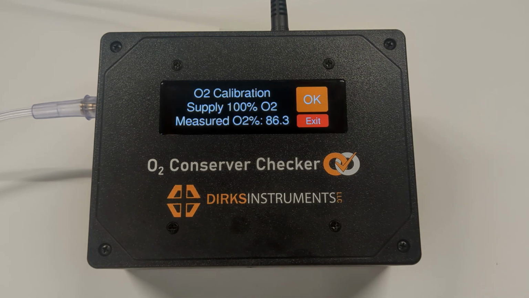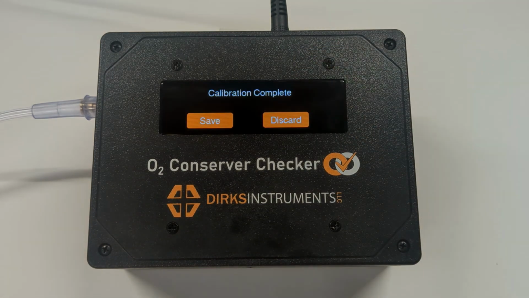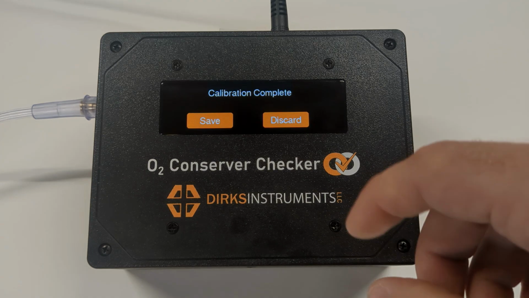Once that value has stabilized, you can select the OK button and this will set the value as the new oxygen calibration value. If you want to discard the calibration, you can do so by clicking Discard, or you can save it by clicking Save.